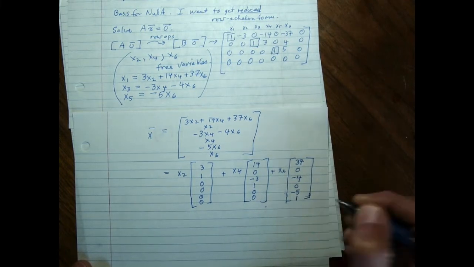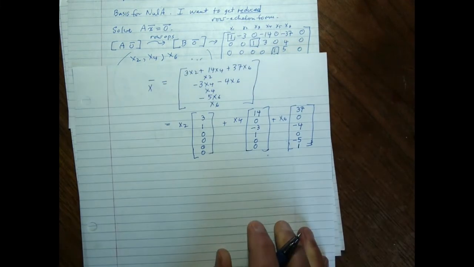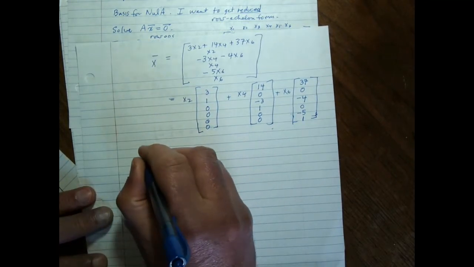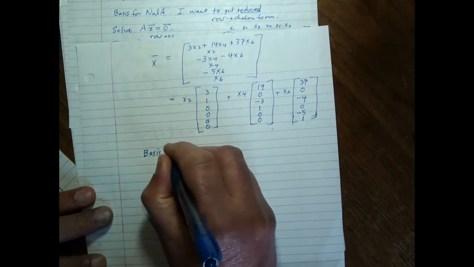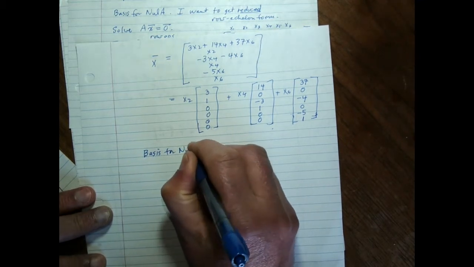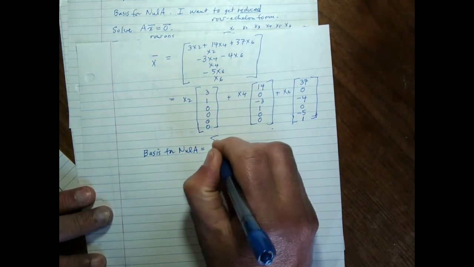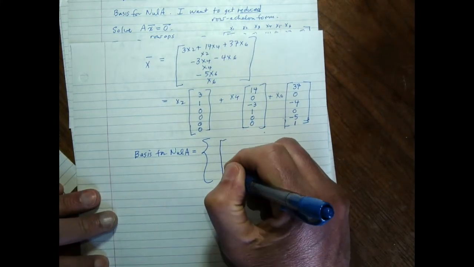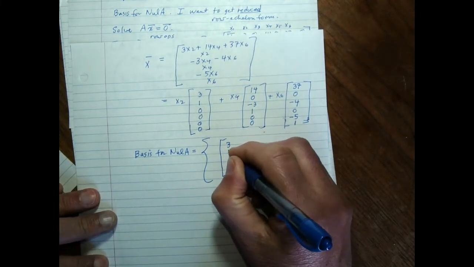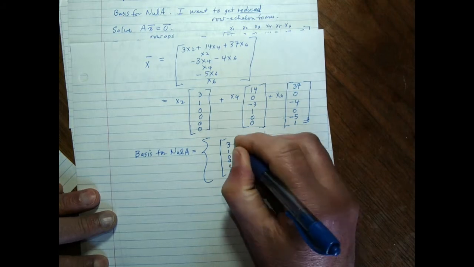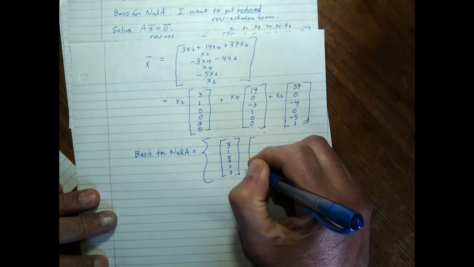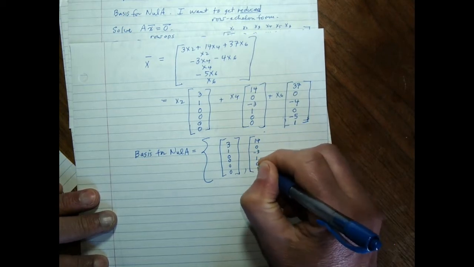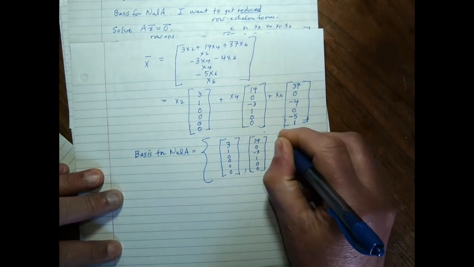And so my basis for null A is going to be 6 component vectors: 3, 1, 0, 0, 0, 0, 14, 0, negative 3, 1, 0, 0, and 37, 0, negative 4, 0, negative 5, 1.